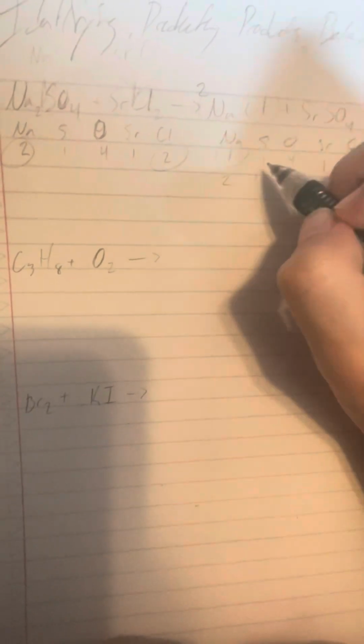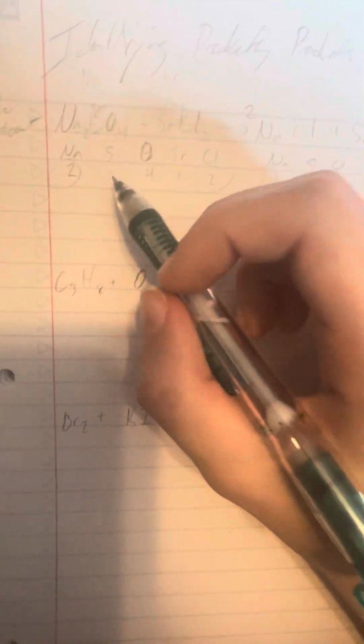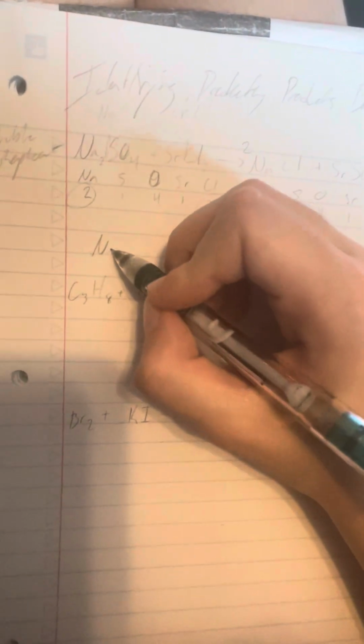Since everything else belongs to this thing and I'm not multiplying that by anything, it's not changing. So 2, 1, 4. Cl is also getting multiplied by 2, so 2. Then I take a look: 2, 1, 4, 1, 2. That's what I'm saying. Sometimes it takes many steps, sometimes it only takes a few. That only took one step and only one multiplication. So you have to rewrite it.